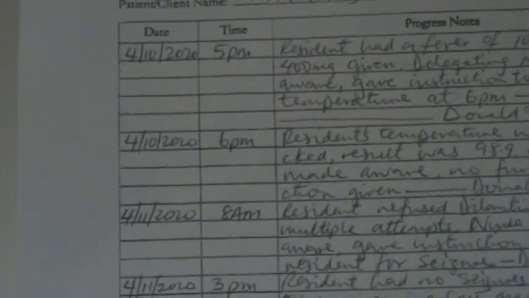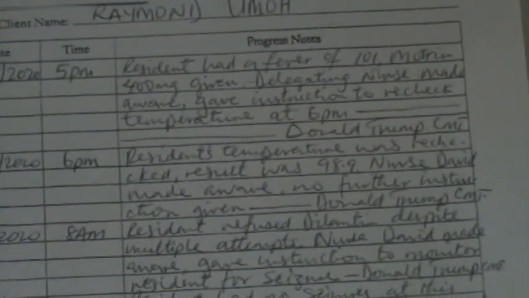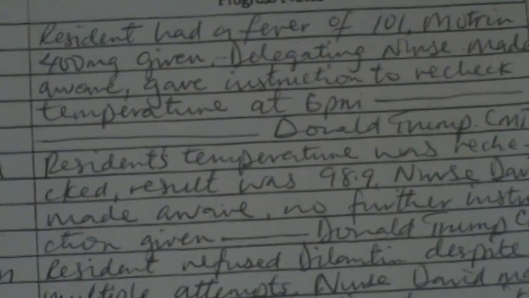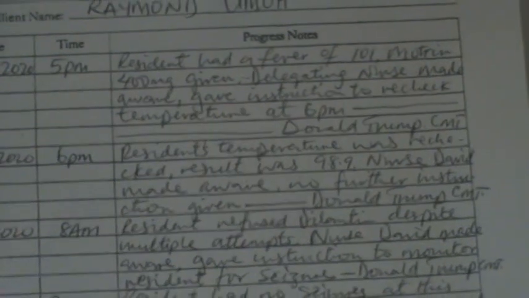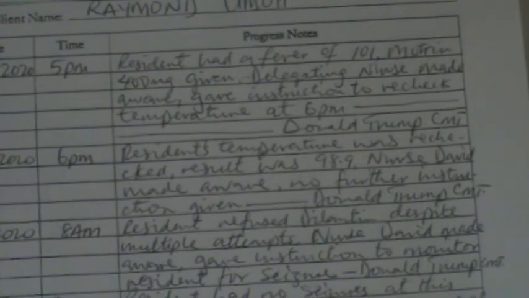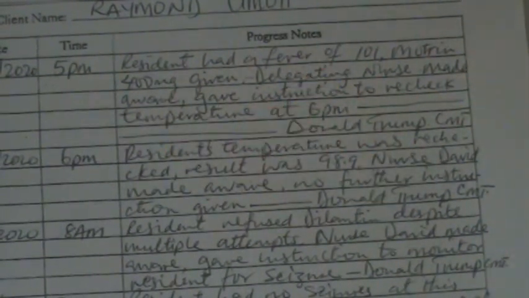So at 6 p.m. you recheck the temperature. Hypothetically, in the example that we're using, the temperature was 98.9. So the fever came down, the medication did work. All right, problem solved. But you have to call the charge nurse back to let him or her know that you did recheck the temperature as you were instructed to do, and the result was 98.9.